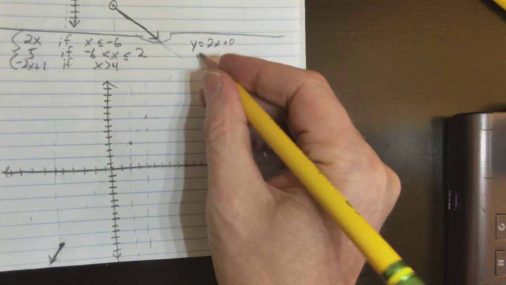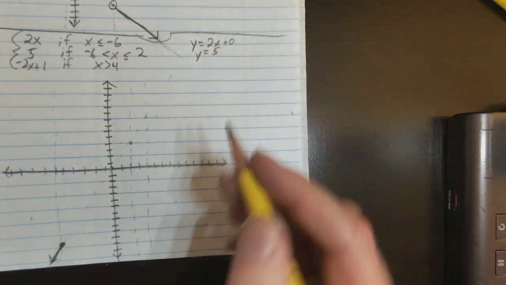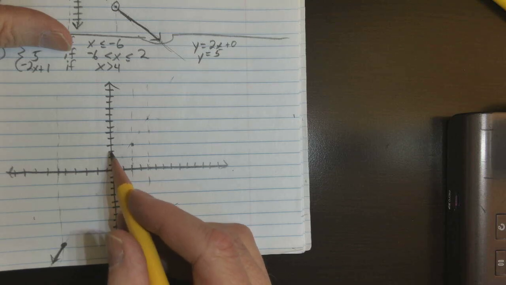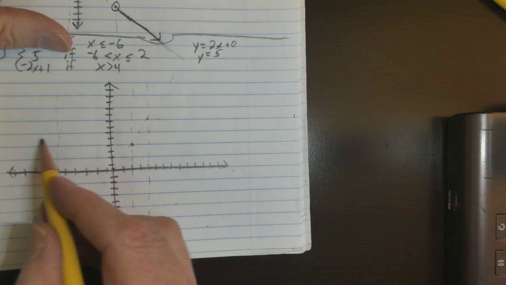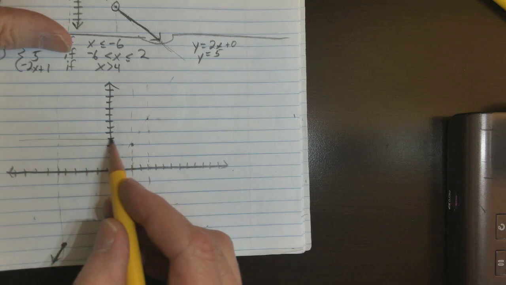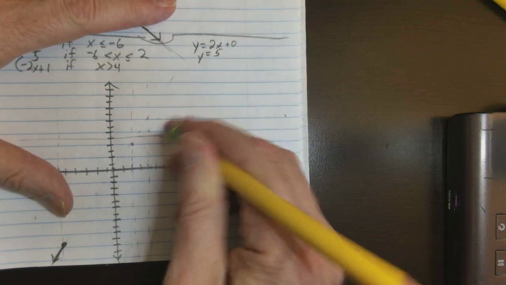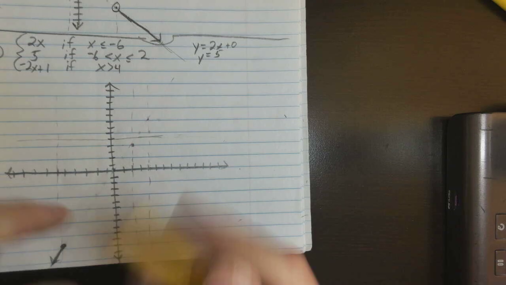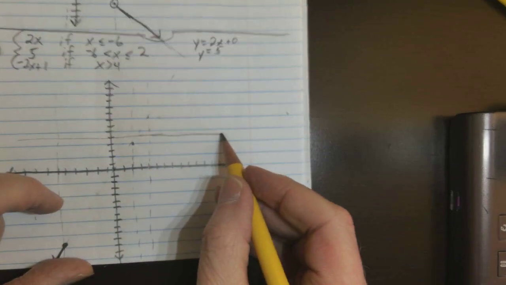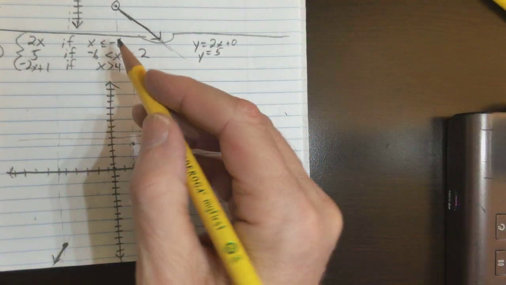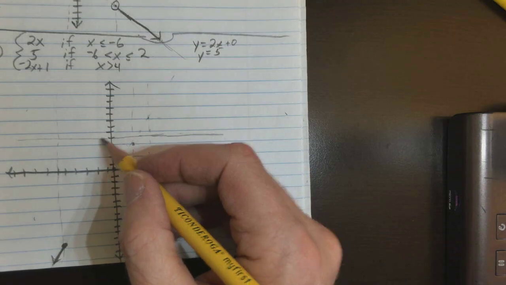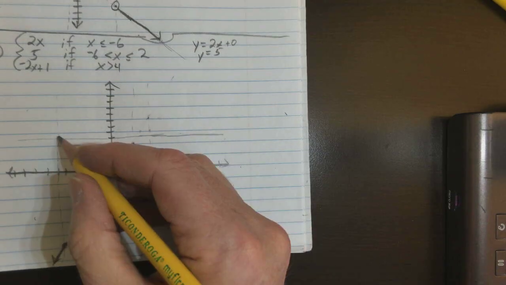Okay, f of x equals 5. So that's like y equals 5. Y equals 5. 1, 2, 3, 4, 5. Here's 5 on the y-axis. Y equals 5 is horizontal, like we've discovered in the previous two examples. Now, that's when x is greater than negative 6.